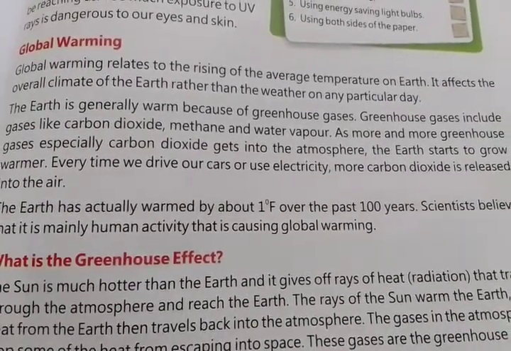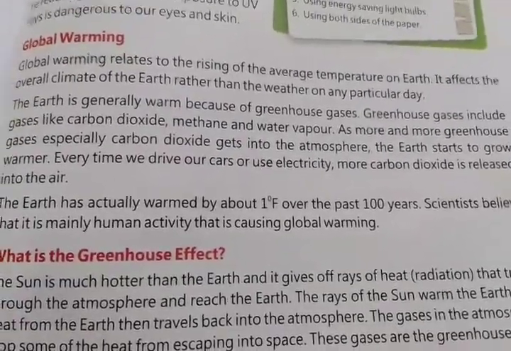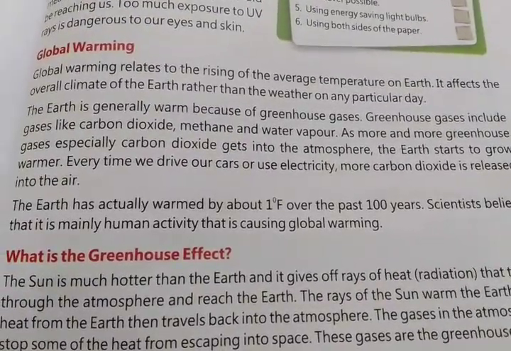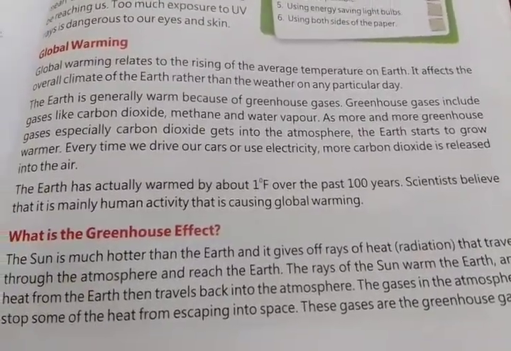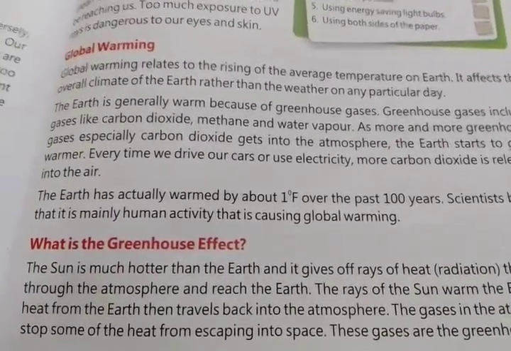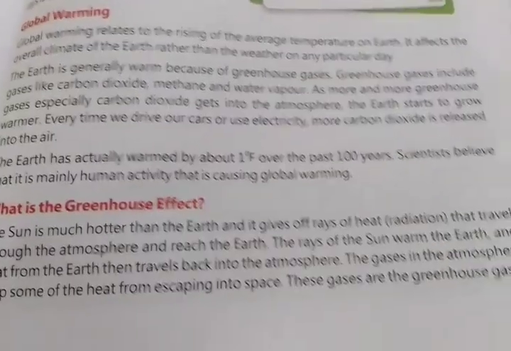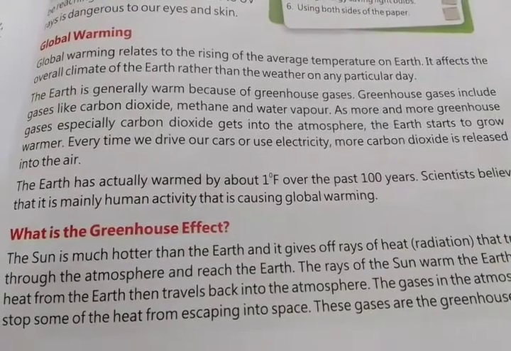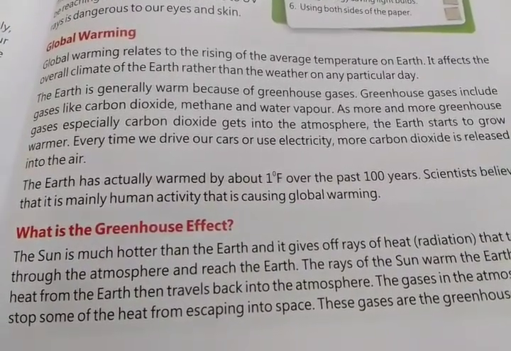The earth has warmed by about 1 degree Fahrenheit over the past 100 years. Scientists believe that it is mainly human activity that is causing global warming, as our planet becomes overpopulated and all these hazards take place.